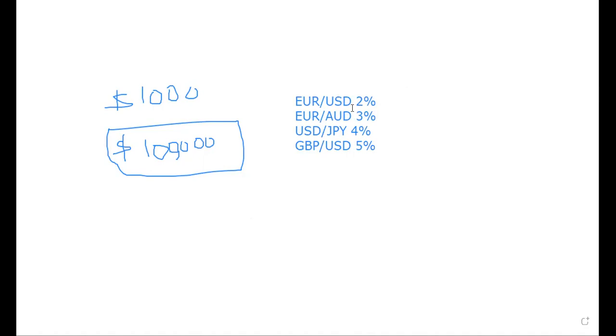For Euro AUD, you just require 3% of it. From my example, I said you just need 1,000 to trade a 100,000 account. This is just 1% of this.